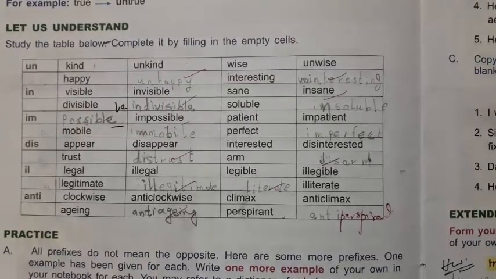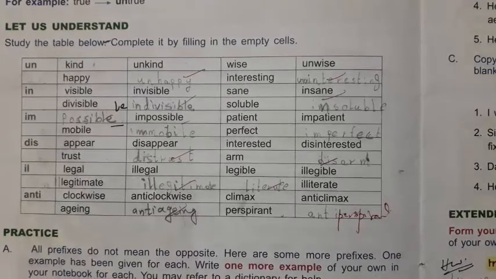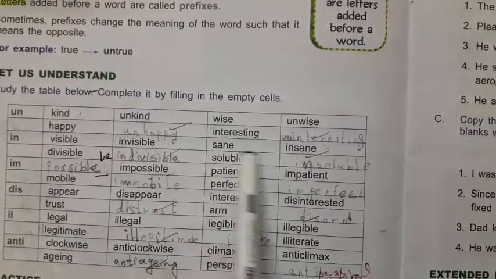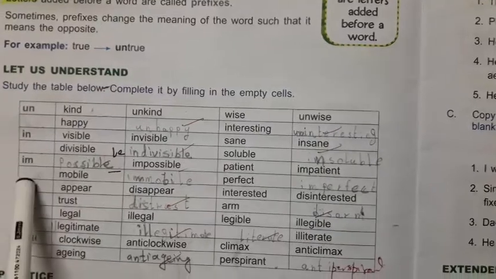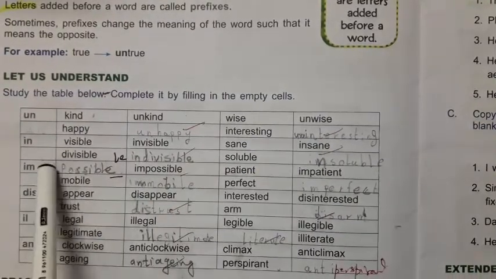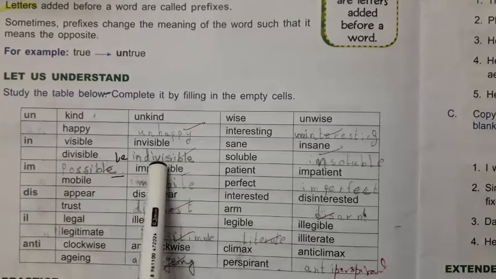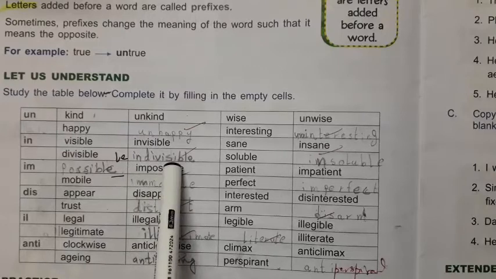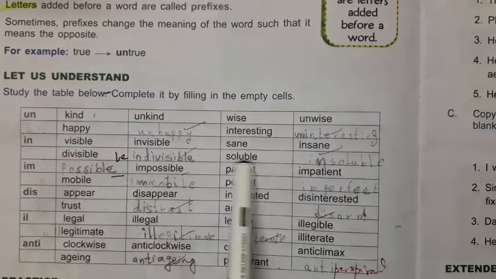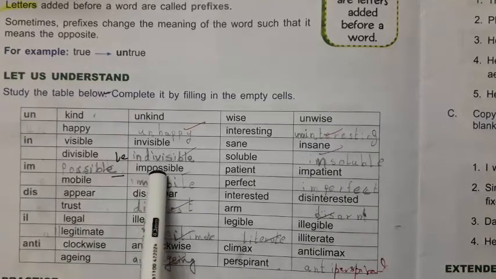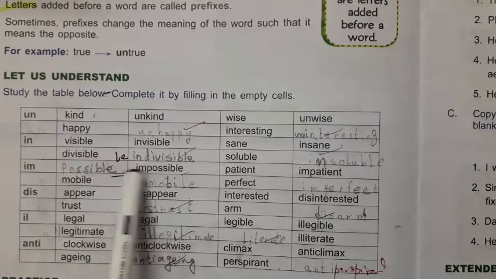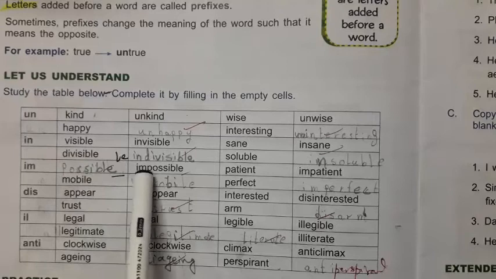Like the first one, we have the word happy, and by adding un, we can change it into unhappy. Second one, we have interesting. By adding un in the beginning, we will make it into uninteresting. Similarly, in the same way we have divisible. By adding in, we will make indivisible. Divisible will convert into indivisible. Soluble into insoluble. Impossible is already given here, and we have to tell that it is derived from the word possible, and it will become impossible.